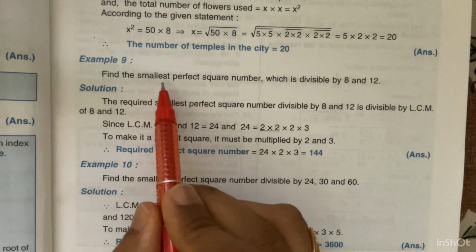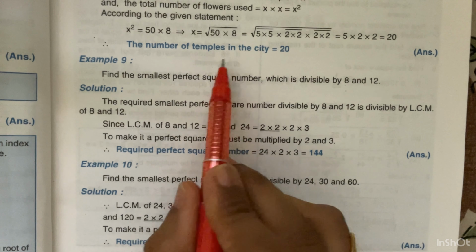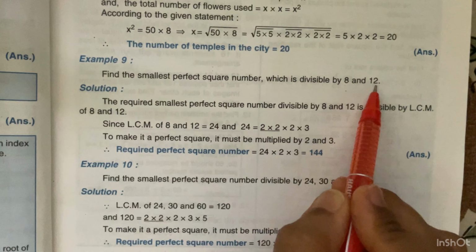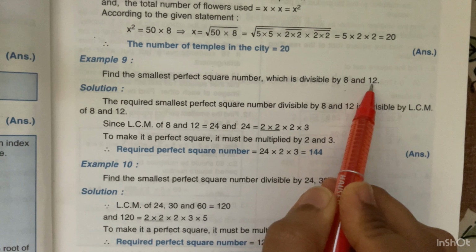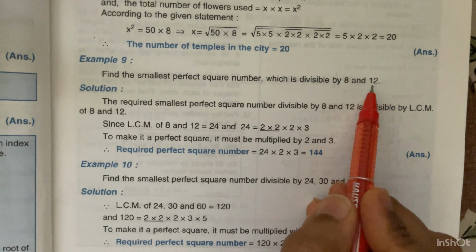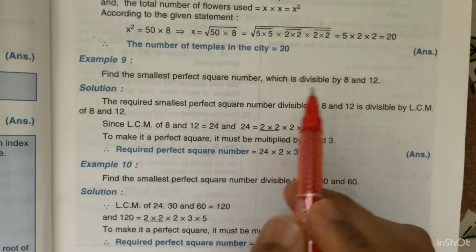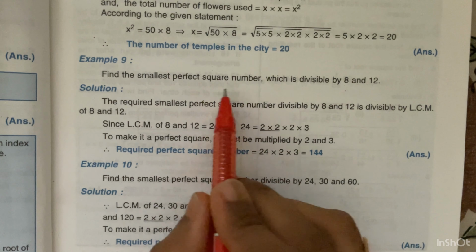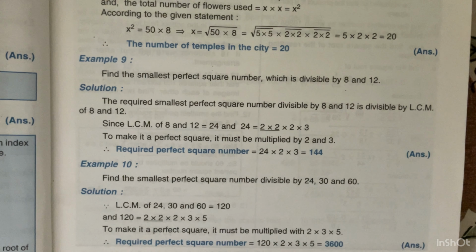So that smallest perfect square number we need to find. When that number is divided by 8 and 12, obviously that number will be greater than 8 and 12. First we will find that greater number, and then we will make it a perfect square number. So first we will find the LCM of 8 and 12.